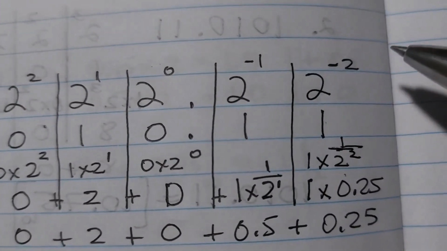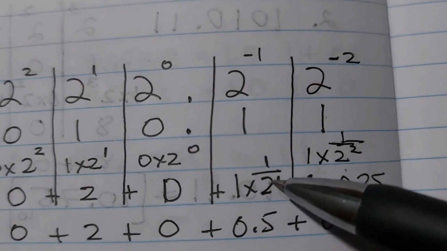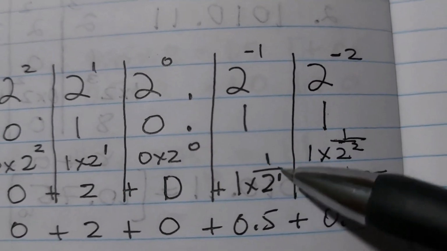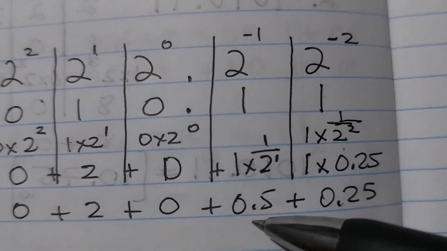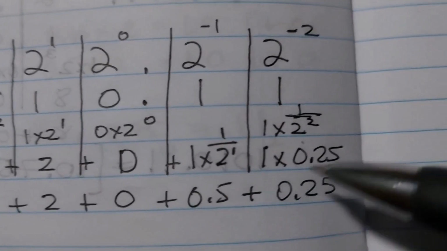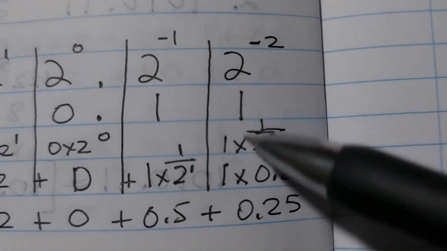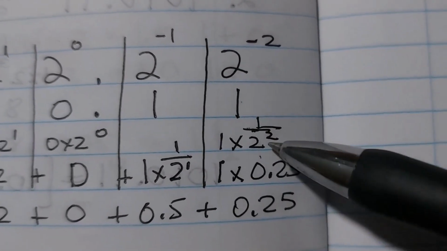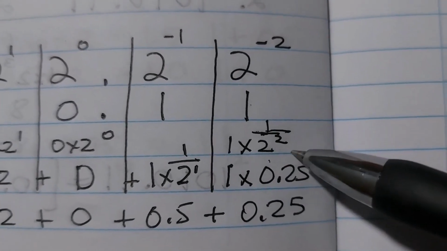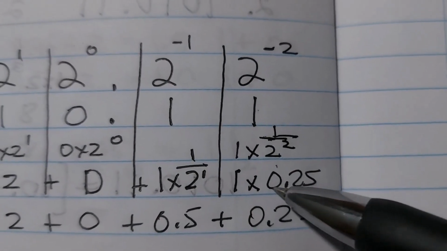Now, on the negative side, we have 1 times 1 over 2 to the first power, which is really 1 times a half, which is 0.5. And over here we have 1 times 1 over 2 raised to the second power, which is 1 times 1 over 4, or 1 times 0.25.